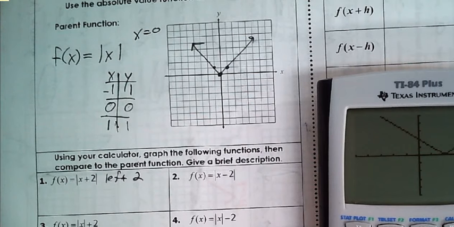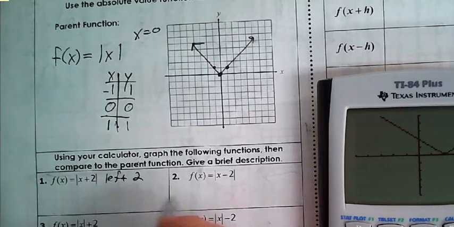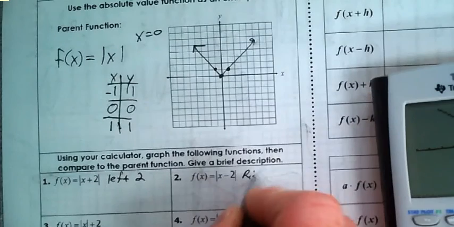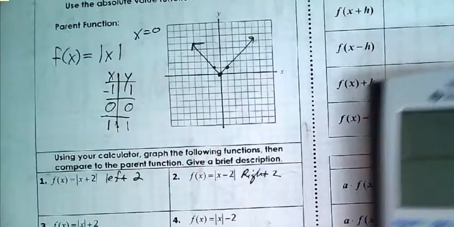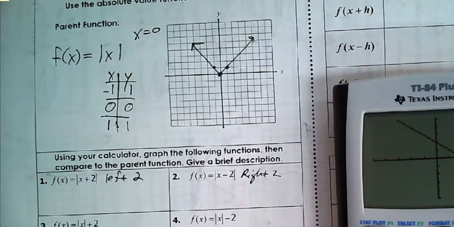Okay? So now look where the function is. It has been shifted to the right 2 units. So write that down. Right 2. Alright, let's do number 3.